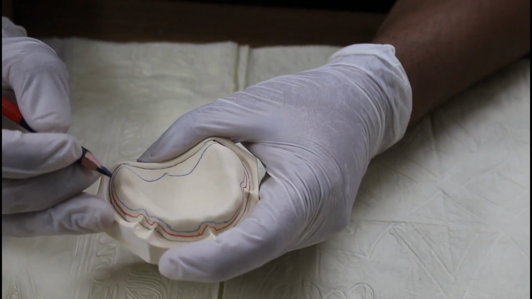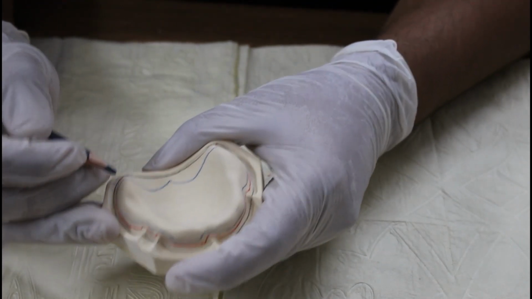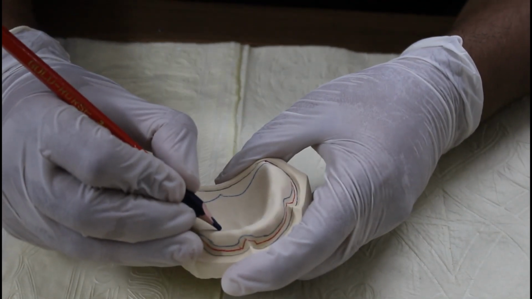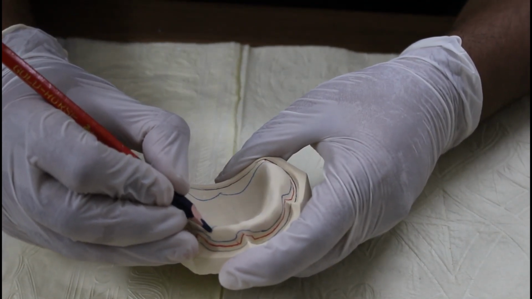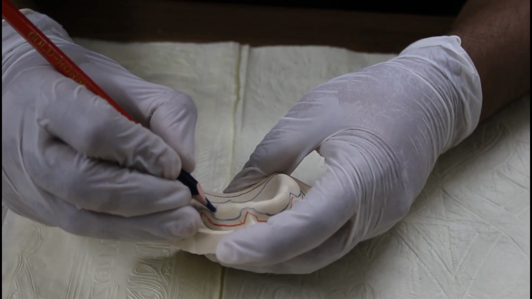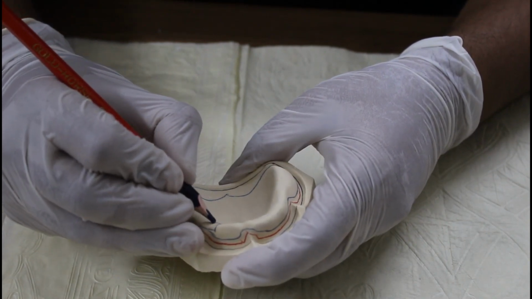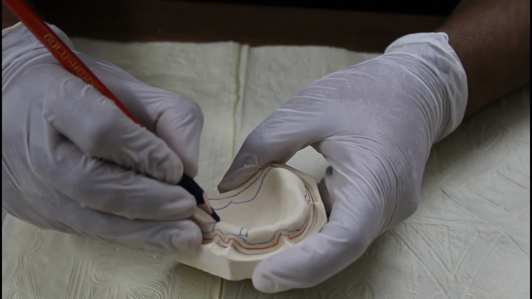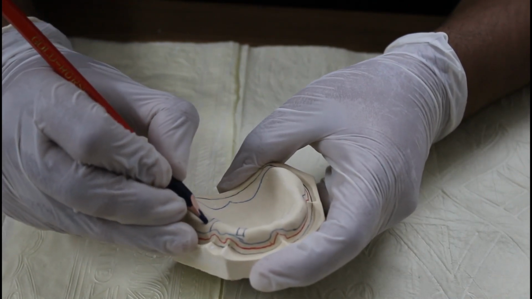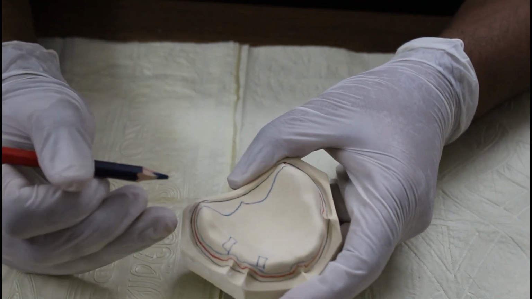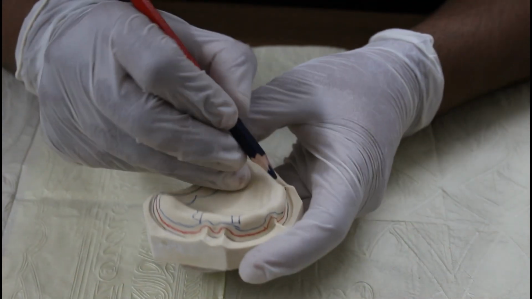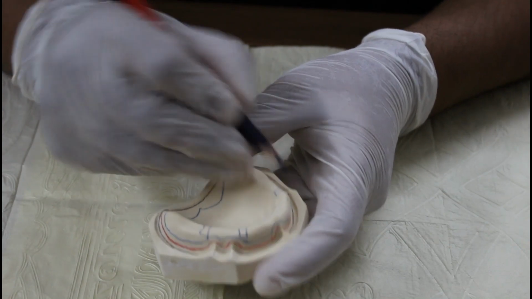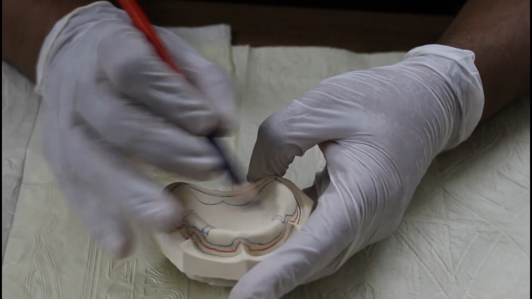These are called tissue stops. Tissue stops. What we will do, we will make 4 millimeter by 4 millimeter squares like this in the first molar and canine region on both sides, and we have to make sure that they are almost symmetrical.